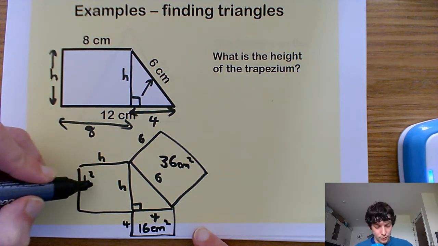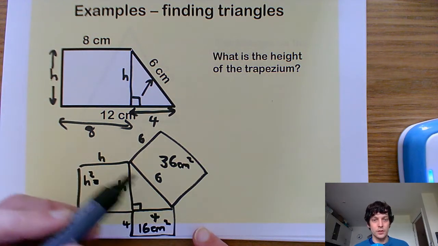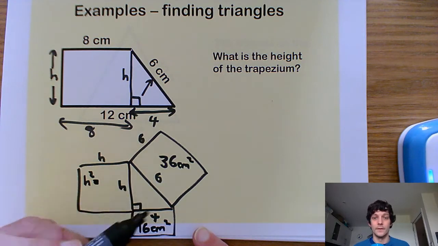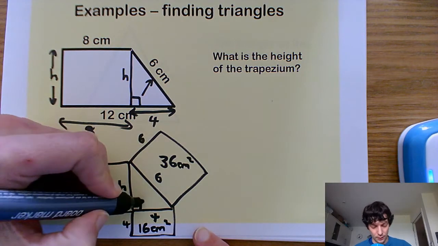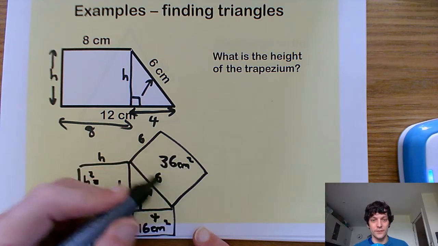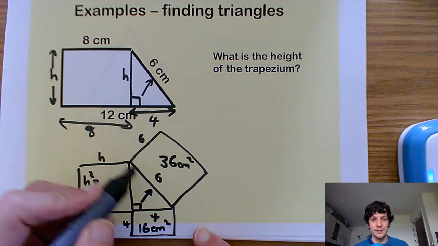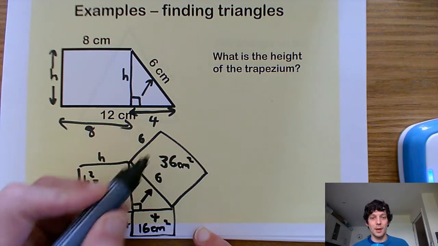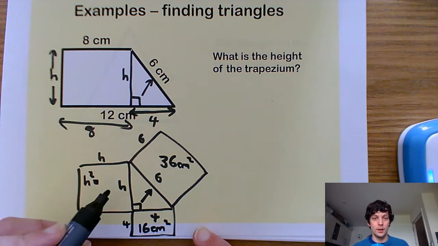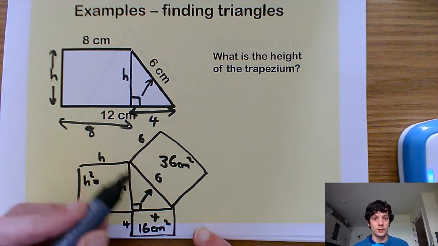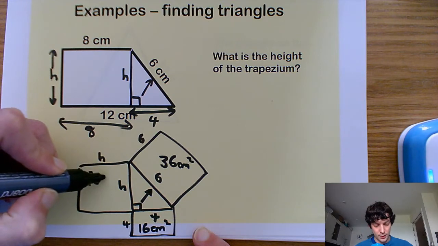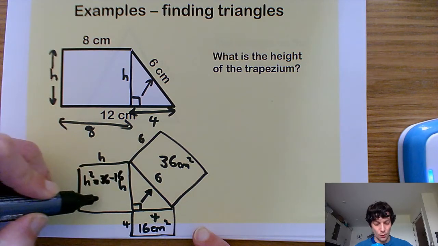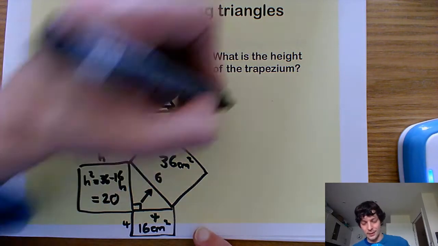And again, for h squared, we need to say, is it the sum of the other two, or is it the difference? Am I adding or am I subtracting? Well, this is my biggest area, this 36. It's opposite the right angle. This is my hypotenuse. So this is my biggest area. These two add up to make 36. So this area, h squared, is 36. Take away 16 is 20.